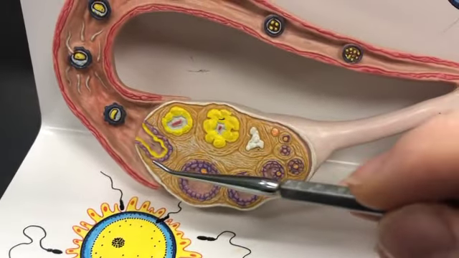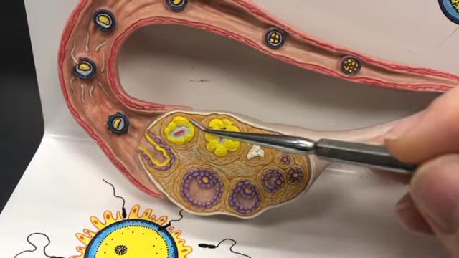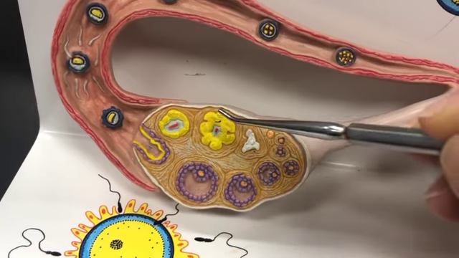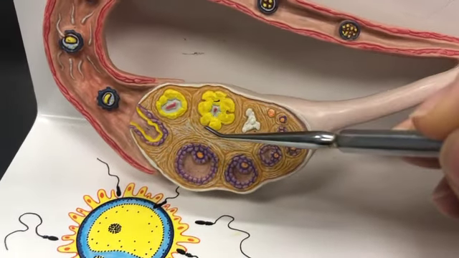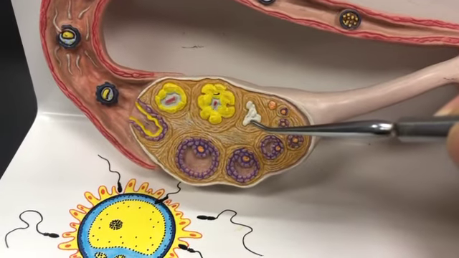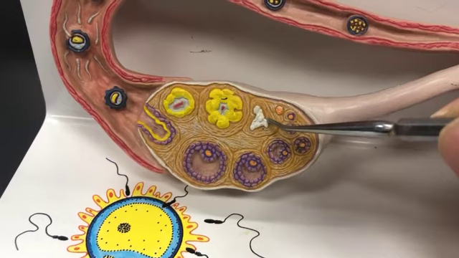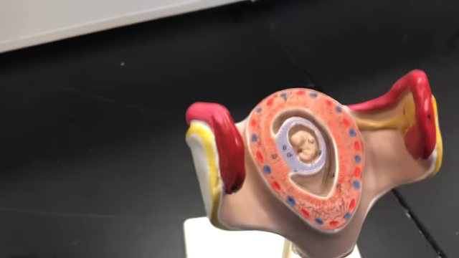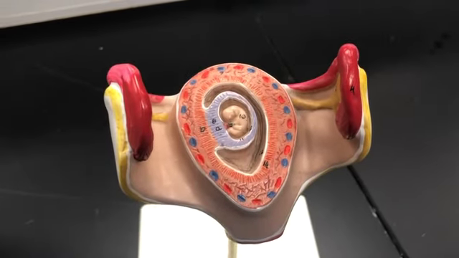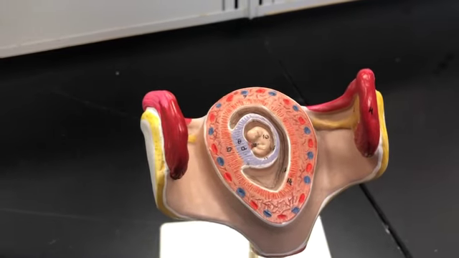These follicle cells that are left behind after ovulation, they become the corpus luteum. Corpus luteum secretes hormones. And if pregnancy does not occur, the corpus luteum becomes a corpus albicans, and that degrades. And this earliest stage of development shows parts of the female reproductive system that I just talked about.